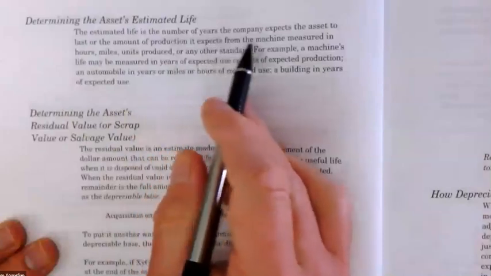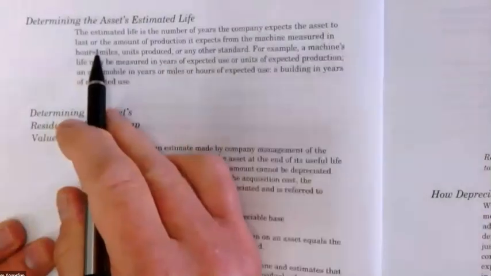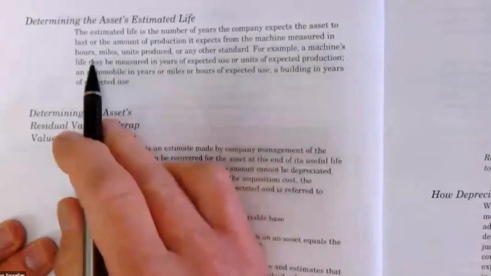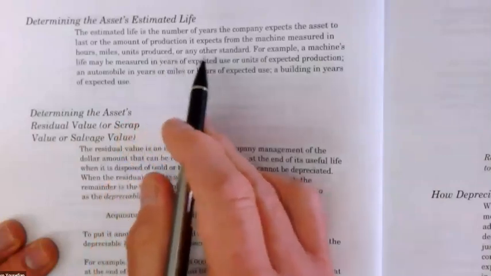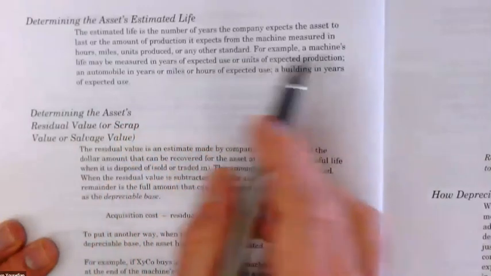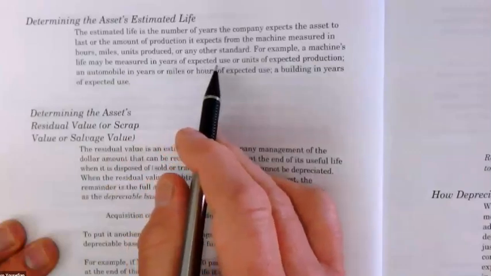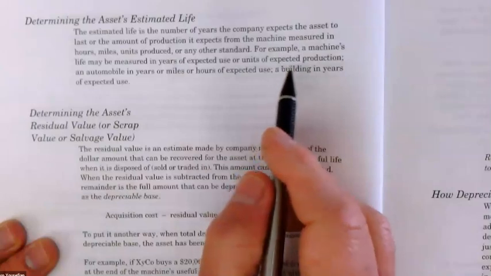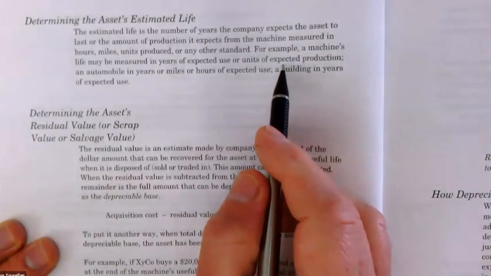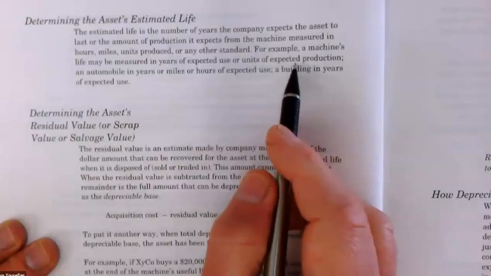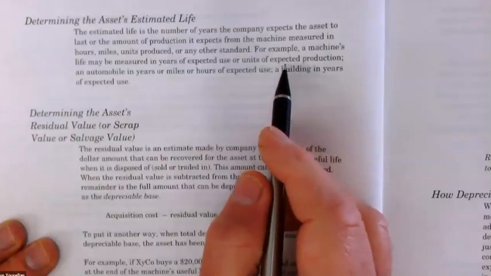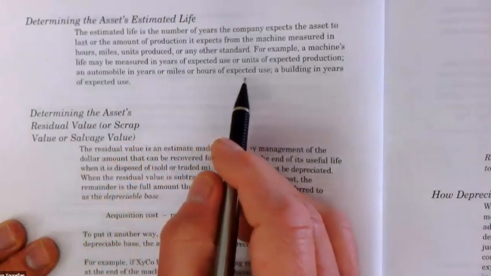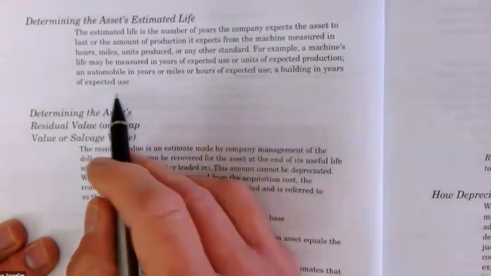The estimated life is the number of years the company expects the asset to last, or the amount of production it expects from the machine, measured in hours, miles, units produced, or any other standards. For example, a machine's life may be measured in years of expected use or units of expected production. Expected production rate is fine in GAAP, but we don't have anything like this under tax. An automobile can be measured in years, miles or hours of expected use, a building in years of expected use.